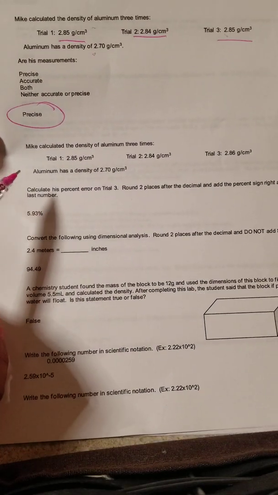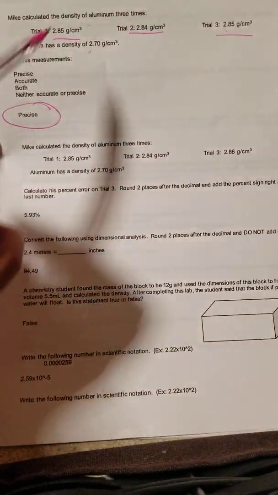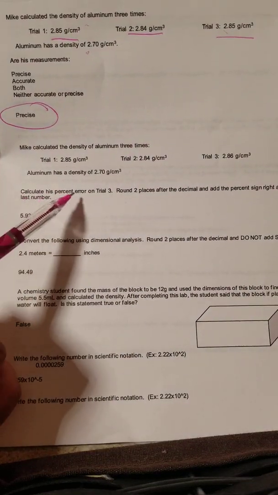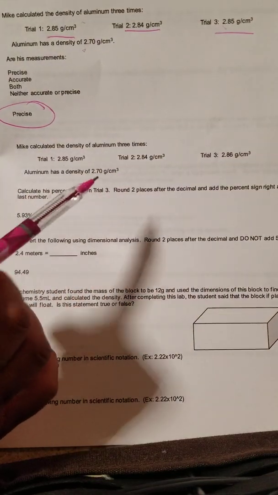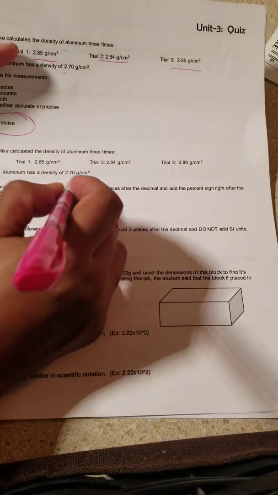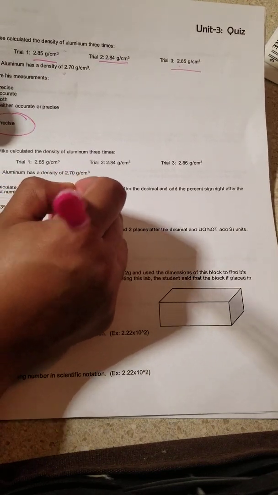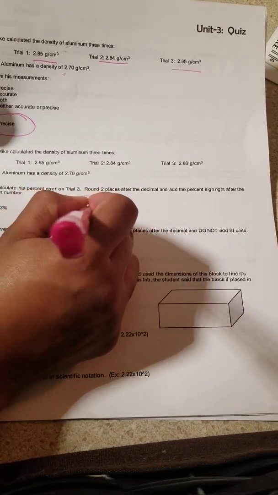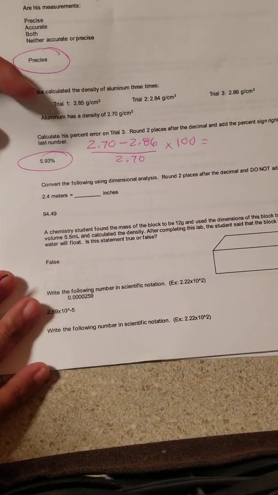Now, Mike must have done this experiment again at another time because he got 3 different numbers, or the same, but this one was a different one. And it says calculate his percent error on trial 3. So here's trial 3. Make sure to round it. Hopefully what you should have done here was the true value subtracted, divided by the true value times 100. Okay, there goes your answer.